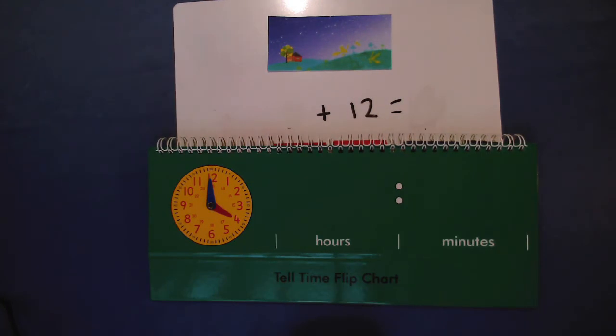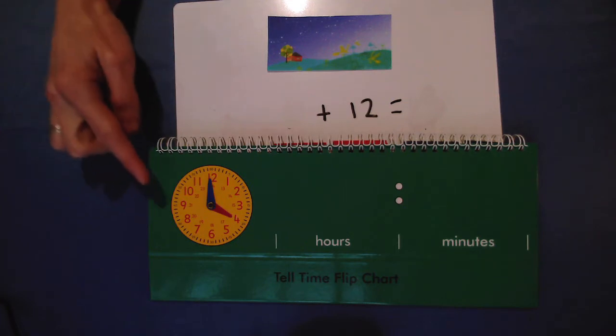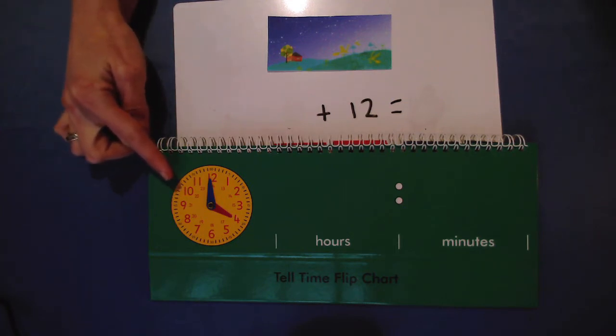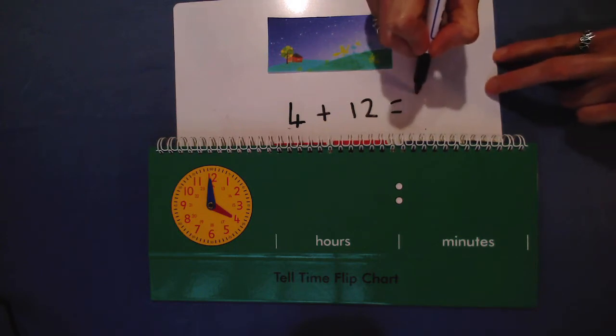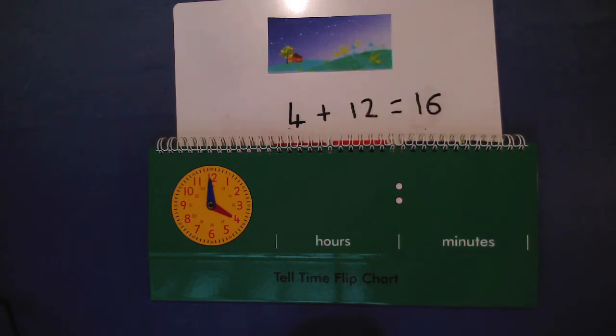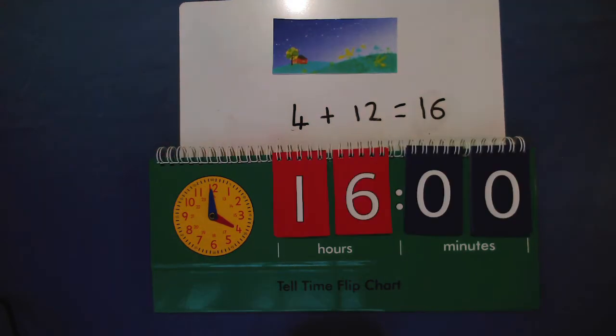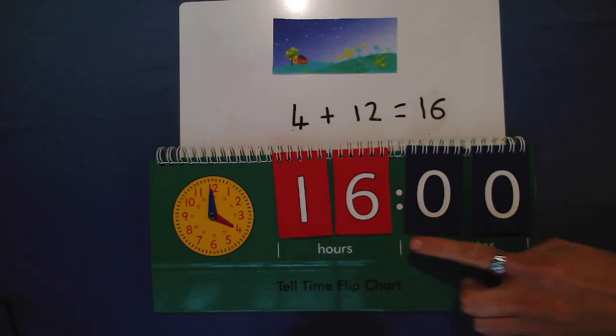Let's have a go at this one together. If it's 4 o'clock in the afternoon, 4 PM, and we want to write it as a 24-hour time, what do we need to do? That's right. 4 add 12. What's 4 add 12, Year 4? Well done. 16. So how are we going to represent that on our 24-hour clock? That's it. Well done. We say 1600 hours.